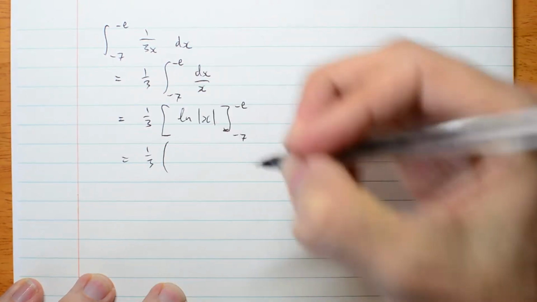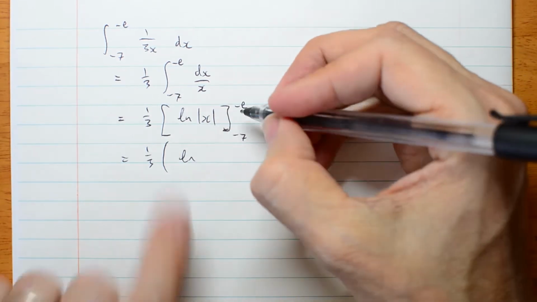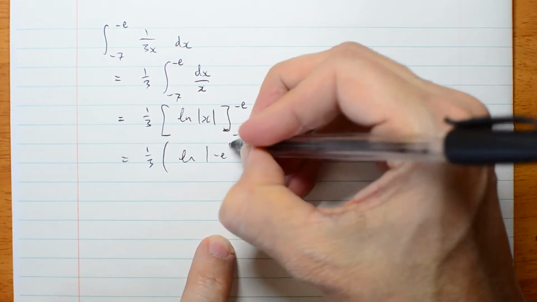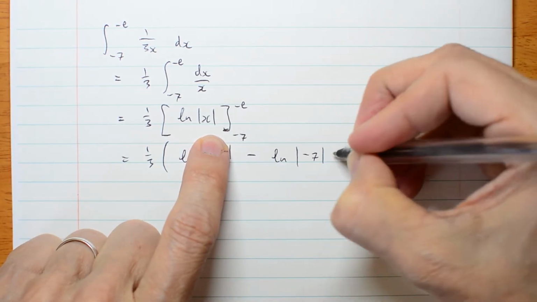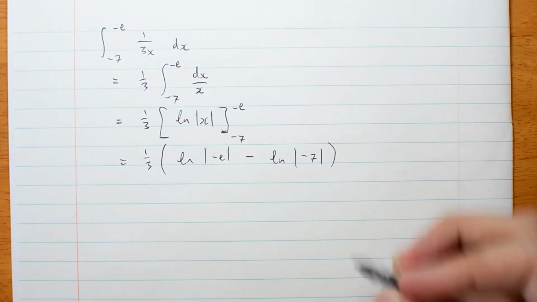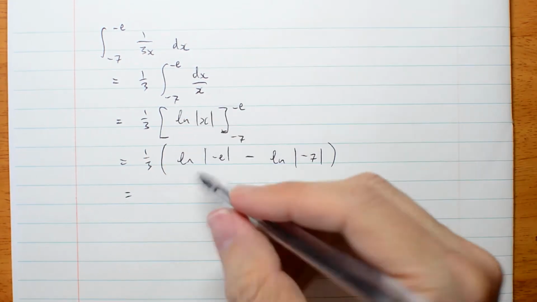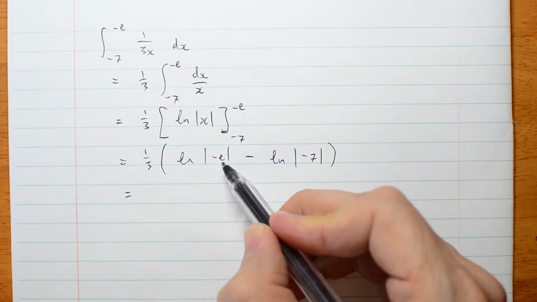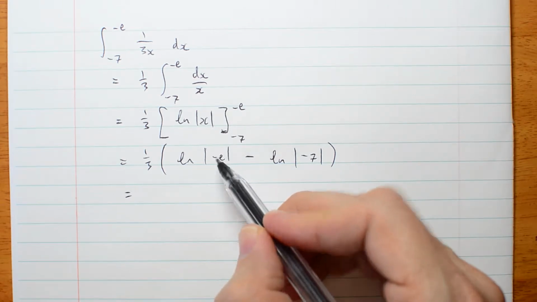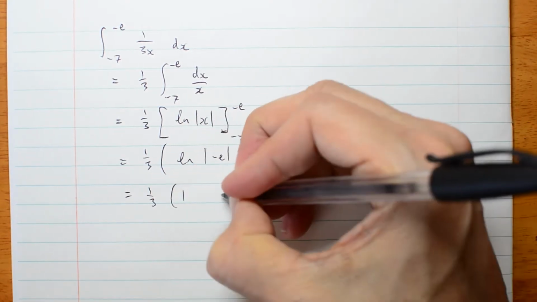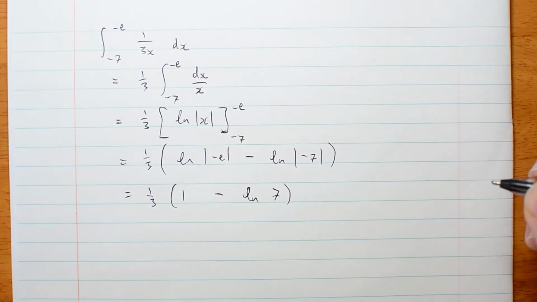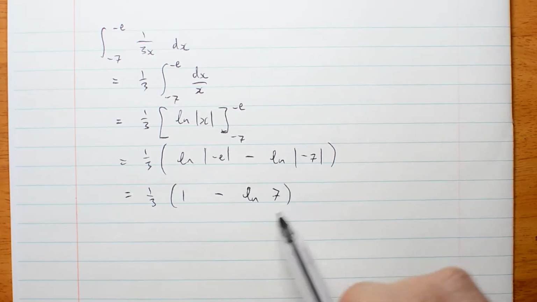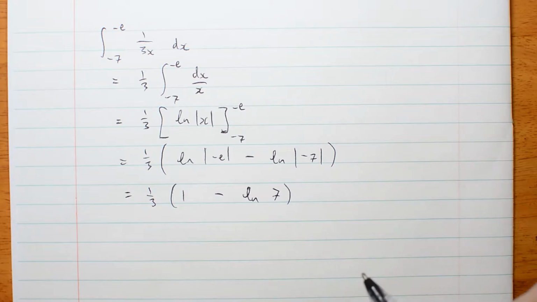So 1/3 of ln mod e, mod -e, which is just e, minus ln mod of -7. So actually, those negatives really didn't do much, did they? What's log of e? Well, log to base e of e is just 1. 1 minus, and this is log base e of 7. And if I want an exact answer, that's as far as I'm going to get, because ln of 7 is not a rational number.